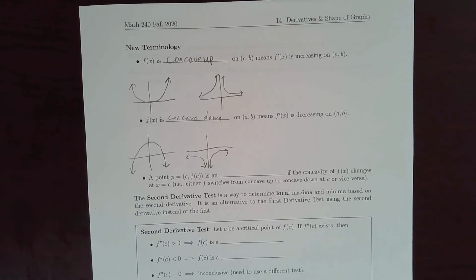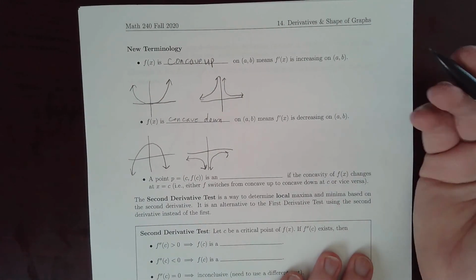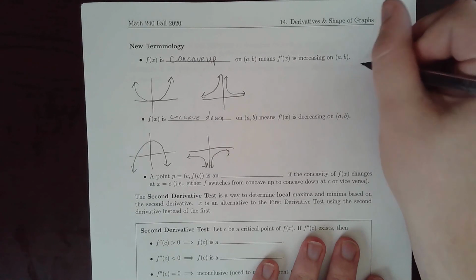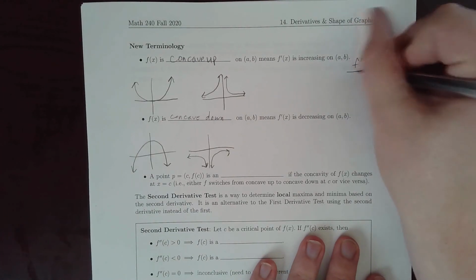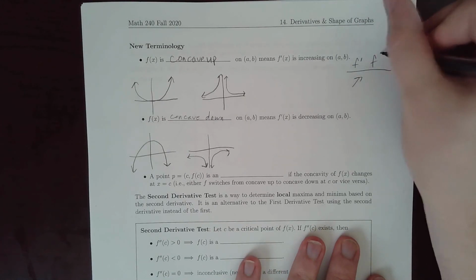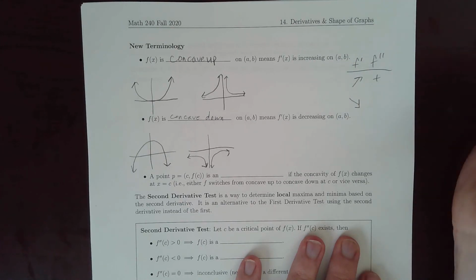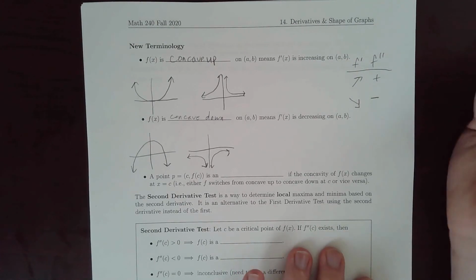So remember that when we said that our function was increasing, its derivative was positive, and when our function was decreasing, the derivative was negative. But we're now seeing that the derivative has to be increasing or decreasing. And the derivative is a function. So that means that when the derivative is increasing, the second derivative has to be positive. And when our first derivative is decreasing, our second derivative has to be negative.